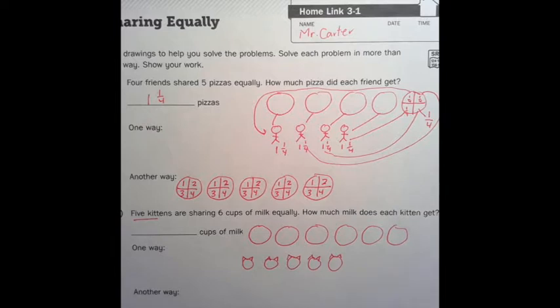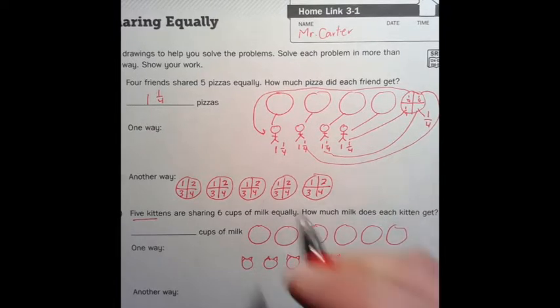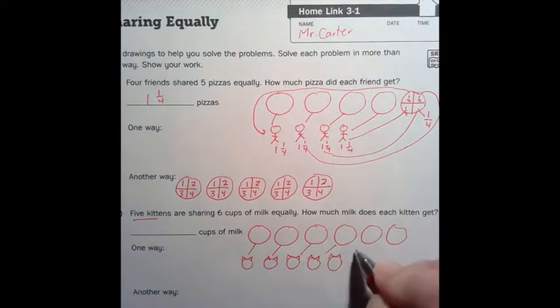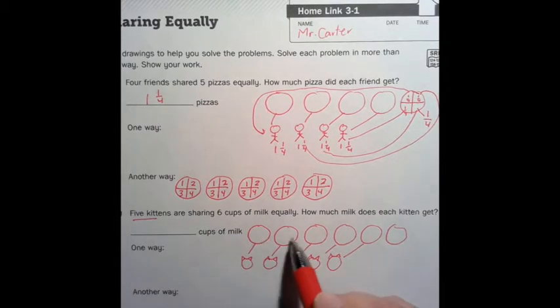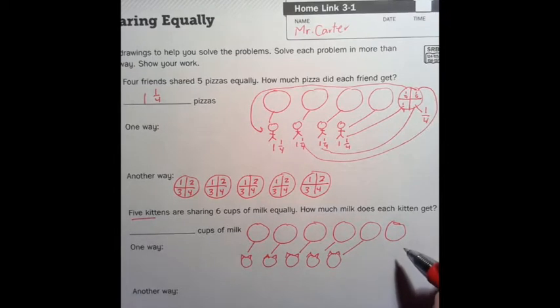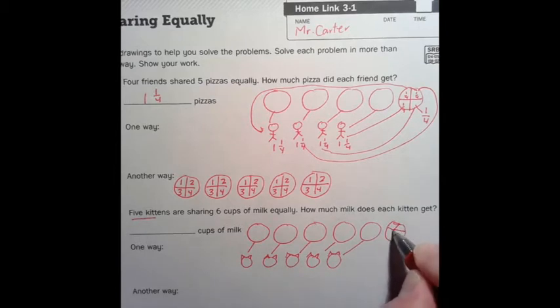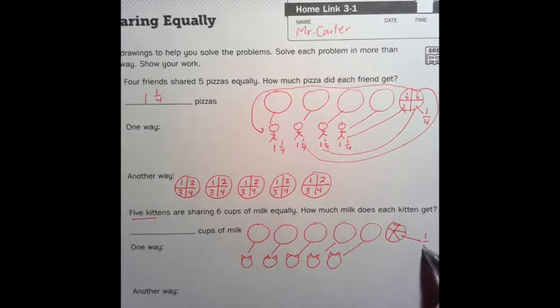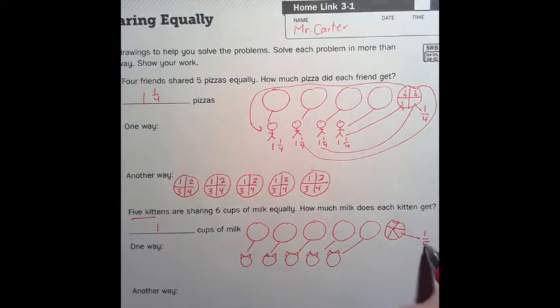And again, we could do just like what we did with the pizzas and start by giving each kitten a whole cup. So that's 1 cup per cat. We're left here with another cup that we need to split this time into 5 pieces for the 5 cats. Each is 1/5. So each cat gets 1 cup and 1/5 of a cup of milk.